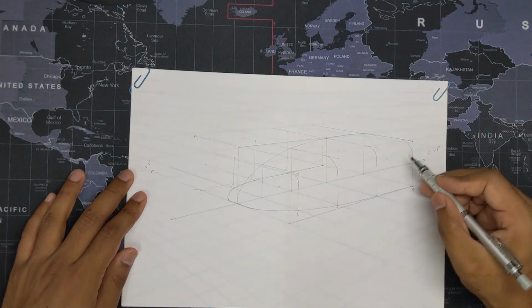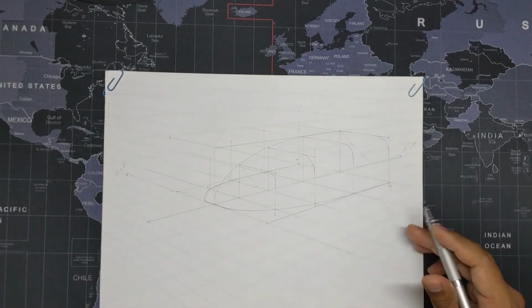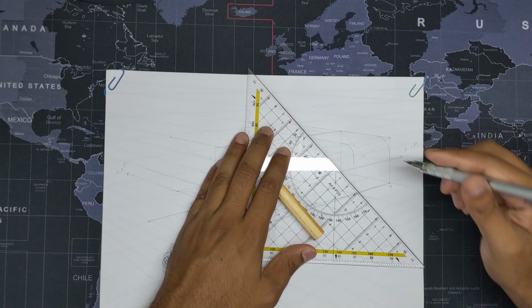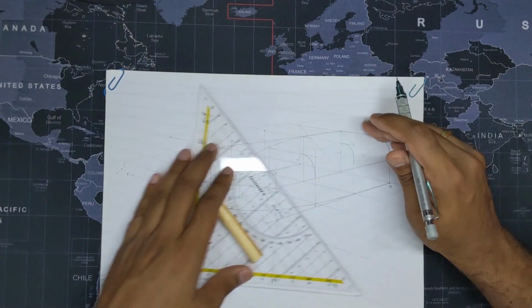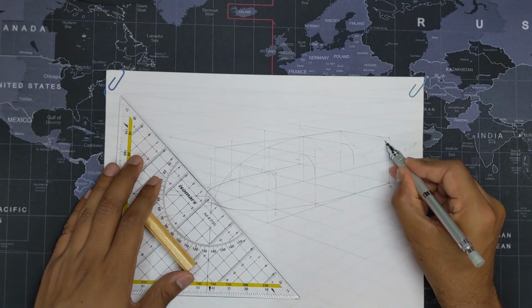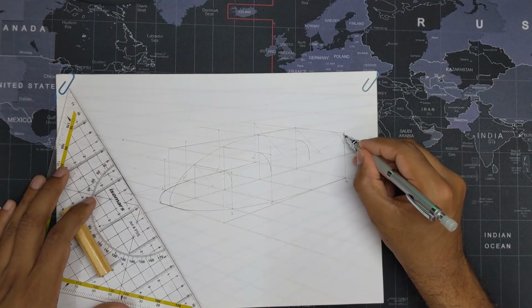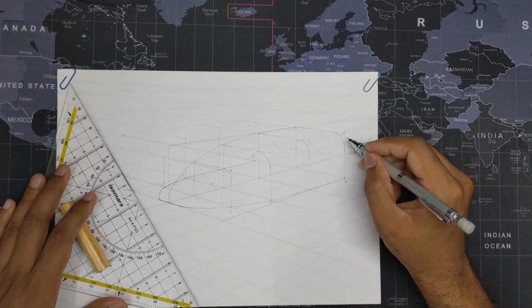and just replicate the same on the other side as well. One tip here is draw a diagonal to the top corner and just see how much this curve is inside from the top corner over here.